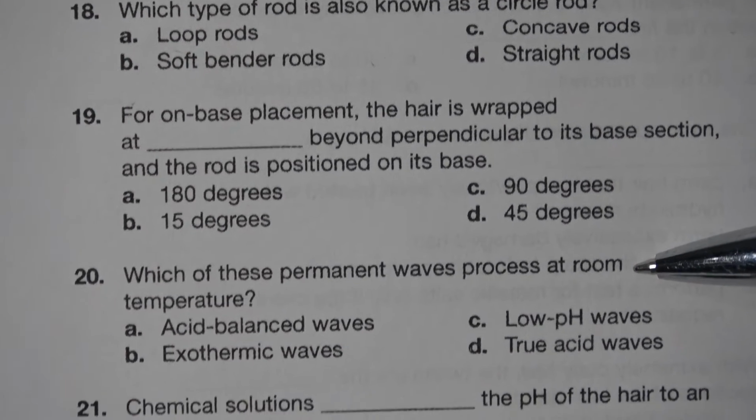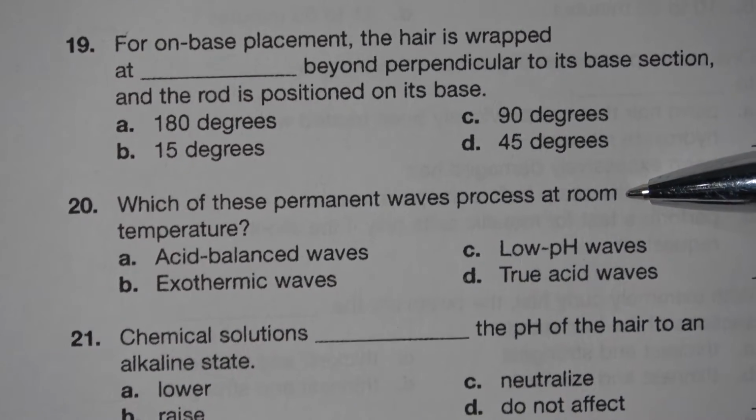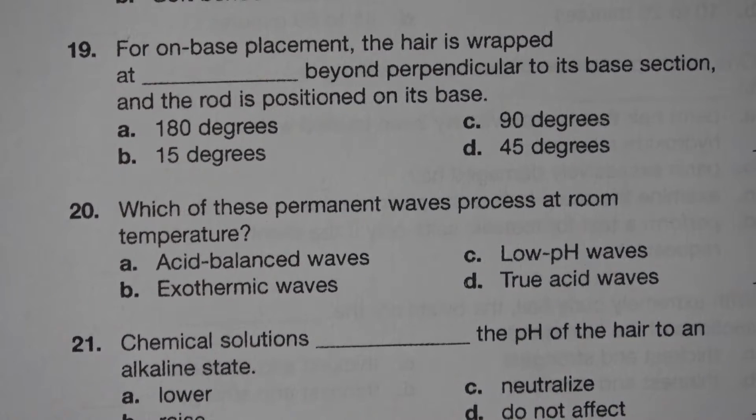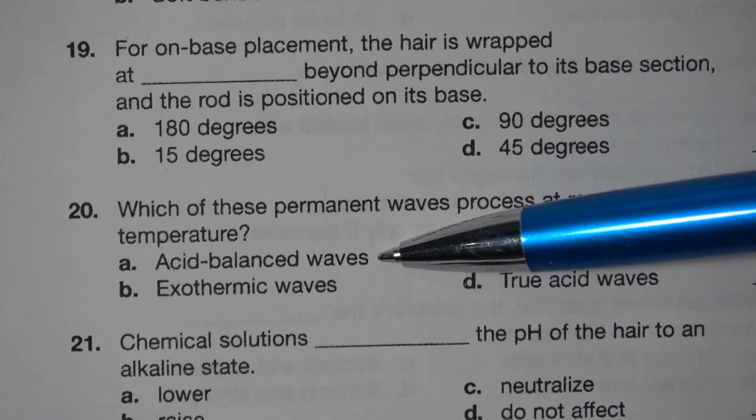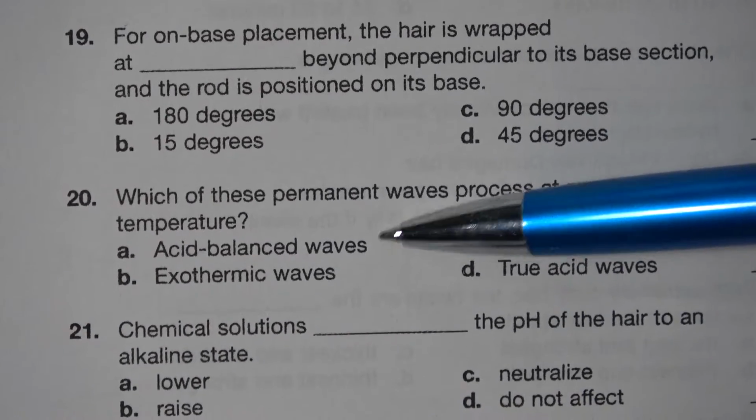Number 20. Which of these permanent waves process at room temperature? Is it A, acid balance waves, B, exothermic waves, C, low pH waves, or D, true acid waves? And your correct answer is A, acid balance waves.